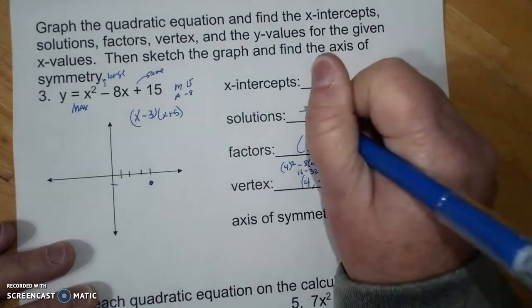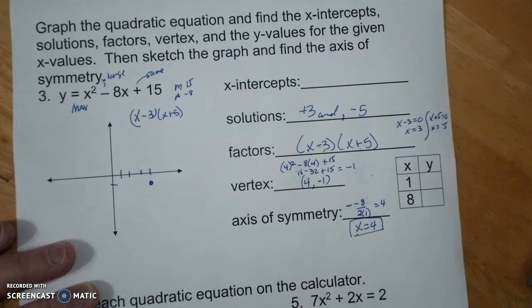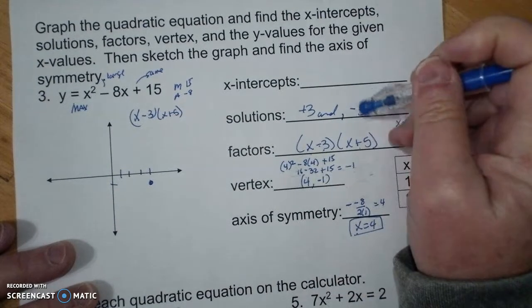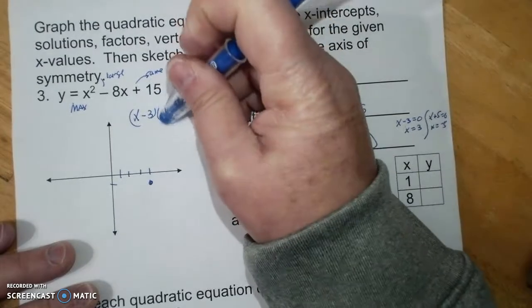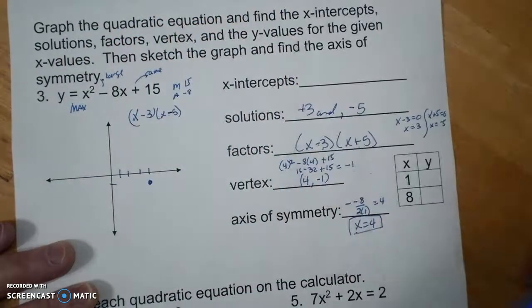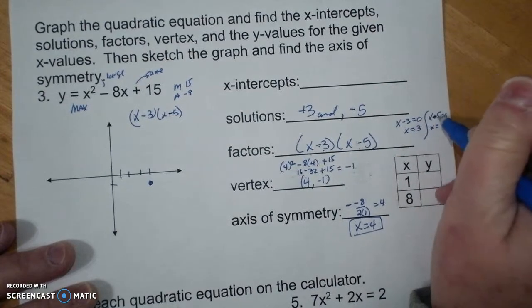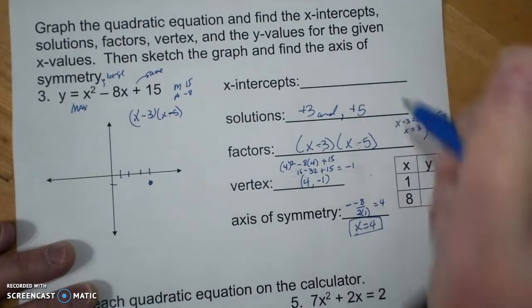Whoops, positive 3 and negative 5. Positive 3 and, oh, that's a negative. Whew. Notice if you mess up these, it's a domino effect. That's minus 5, that's minus 5, so that's plus 5, so that's plus 5.